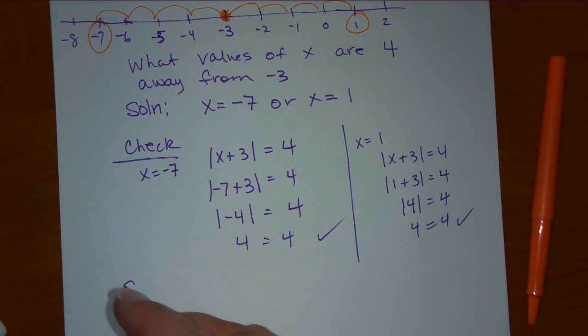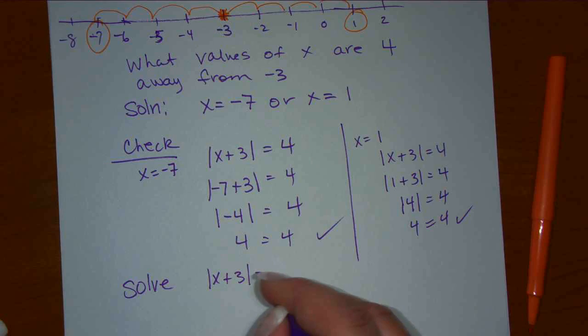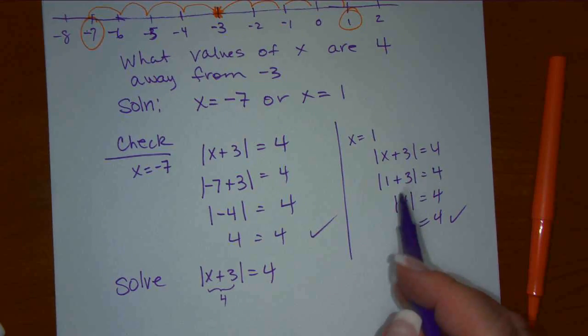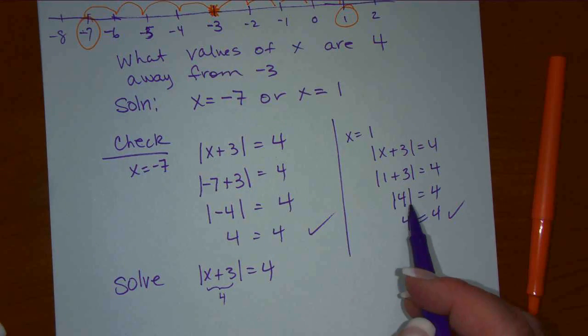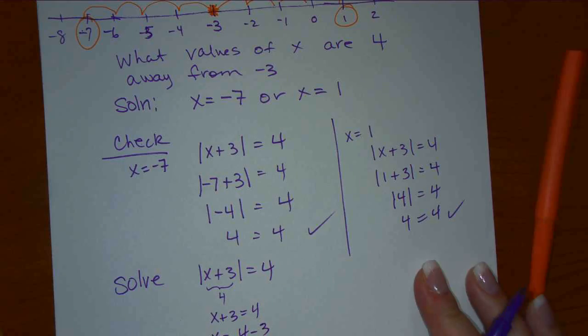To solve x plus 3 equals 4, you can say, okay, we want a distance of 4, so this either has to be a 4 inside that bracket, like this. Right, that had a 4 inside the bracket, so we could say x plus 3 has to be 4, and then solve it. That would give us 1.